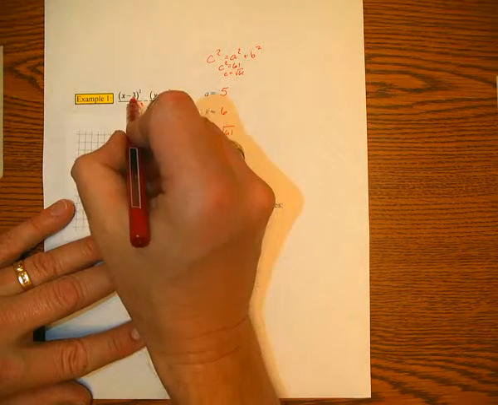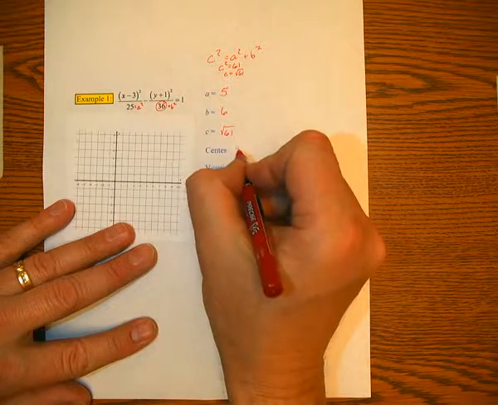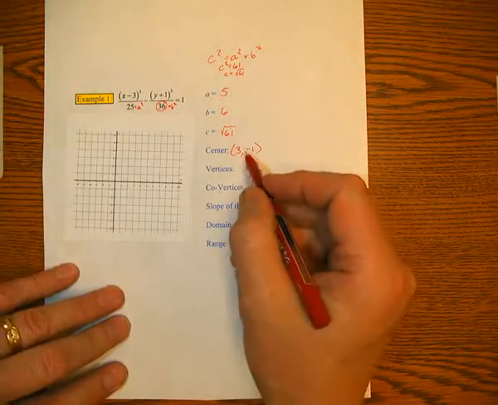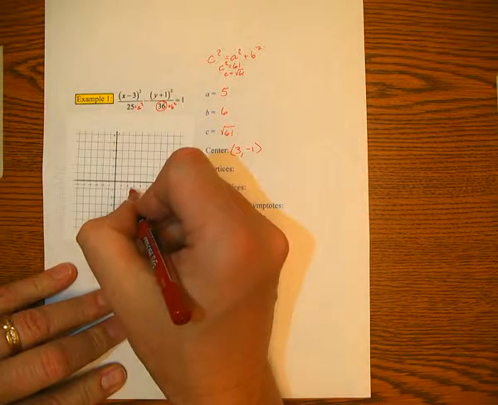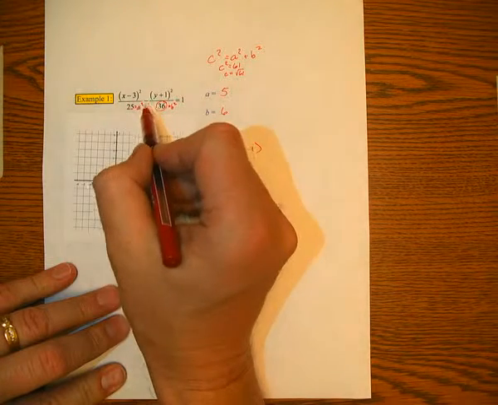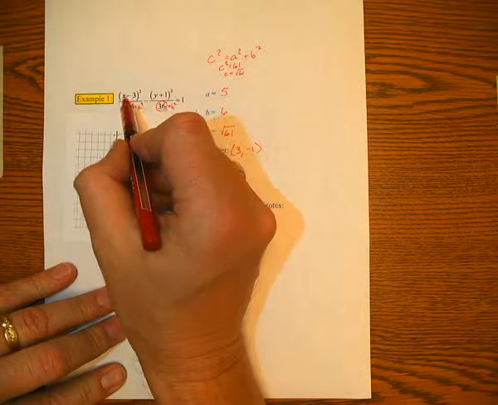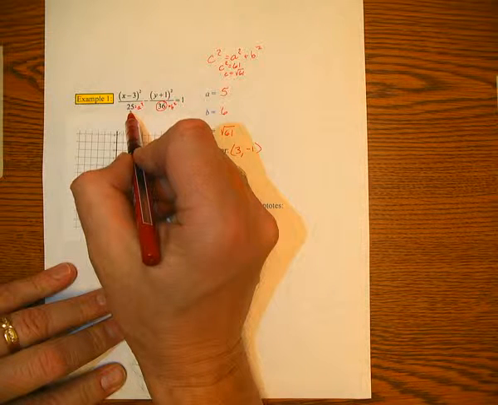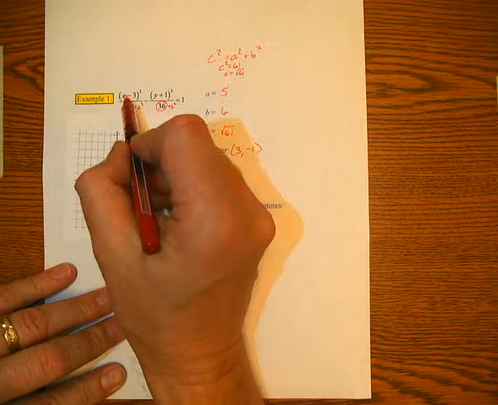The center is HK, which will be 3, -1. And we're going to start right here, because that's where everything revolves around. 3, -1, your center. From the center, in the x direction, you're going to go 5 units, because 5 is the A value.